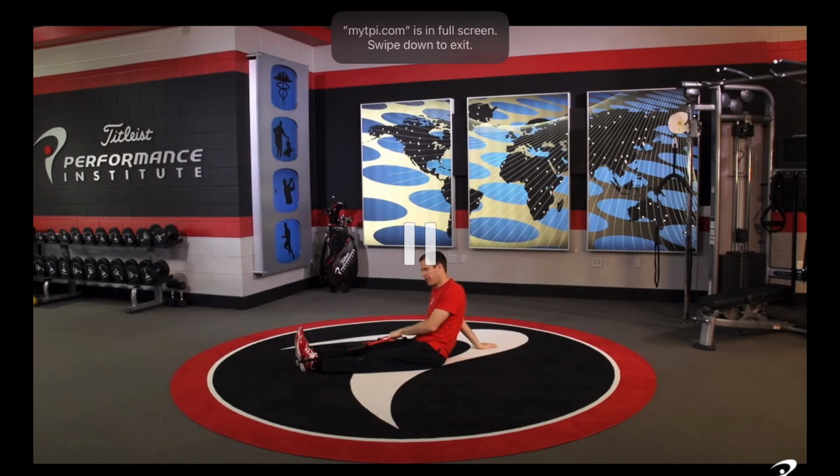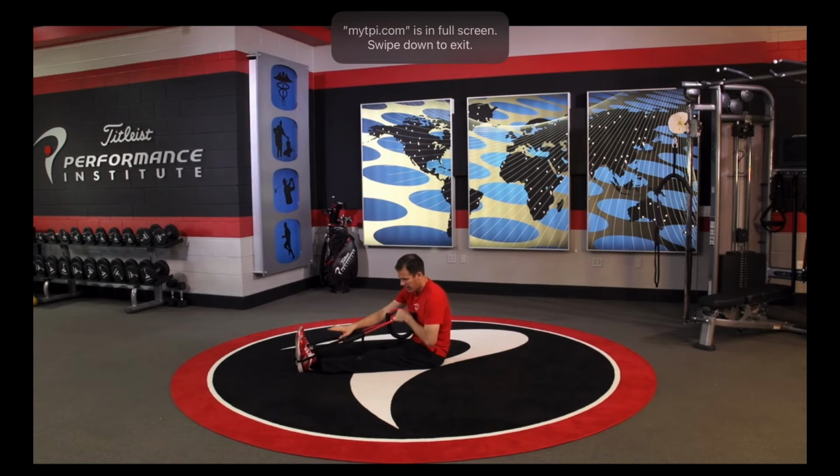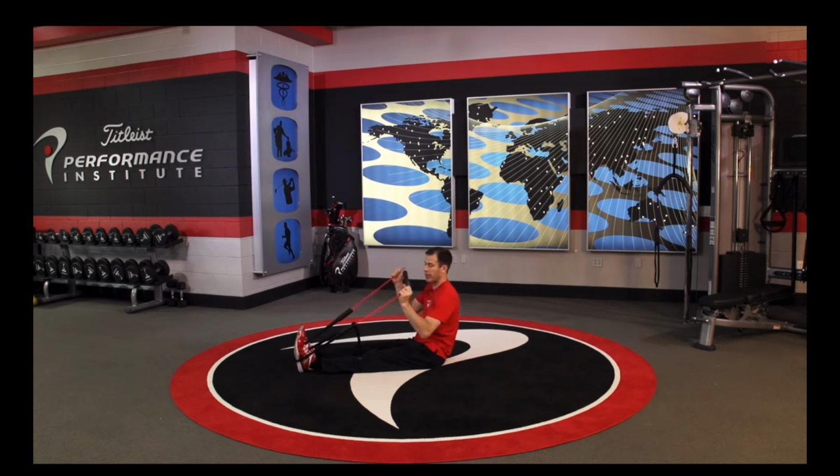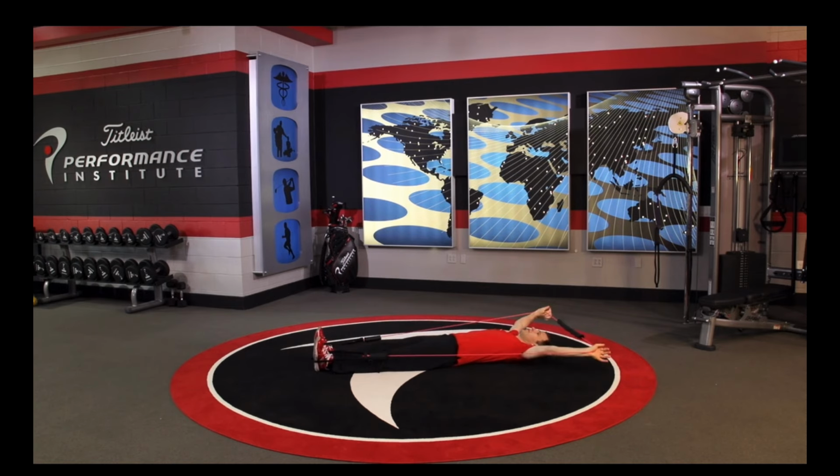This is Starfish Pattern 1. Go ahead and take your FMT tubing, attach each handle around each leg. Grab onto the tubing, not onto the black strap, onto the tubing, and lay on your back. Hold your hands out to your side. Make sure that these toes don't flare out. They stay up, feet together.